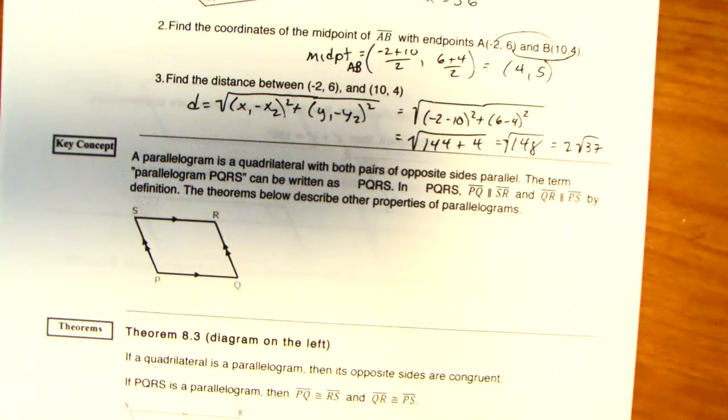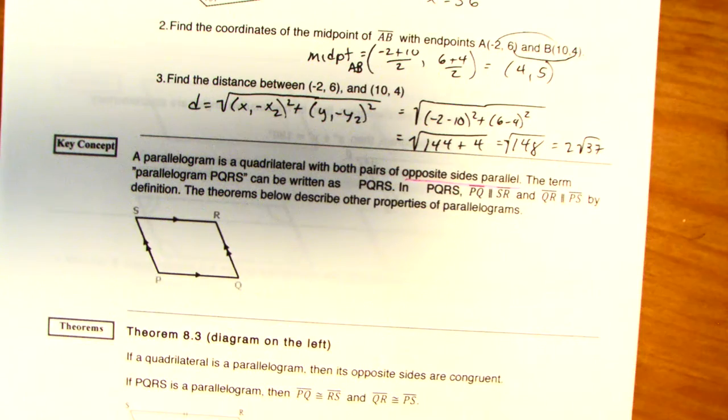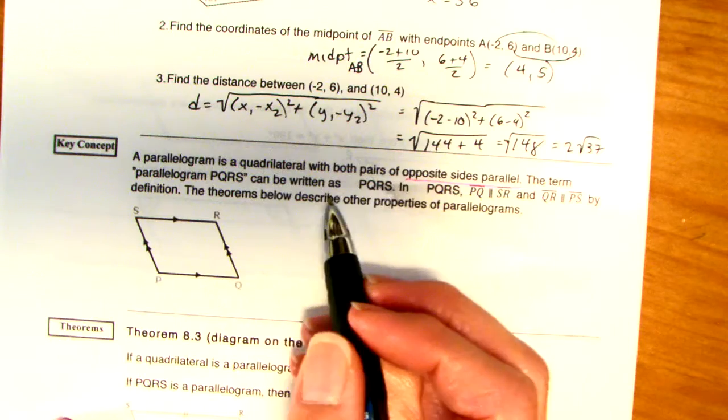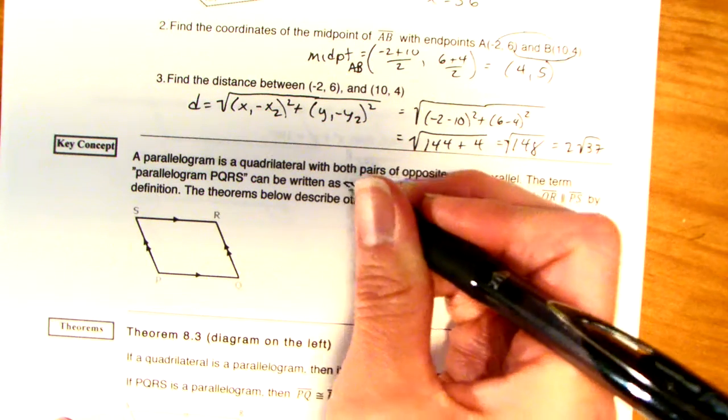Here we go. A parallelogram is a quadrilateral with both pairs of opposite sides parallel. I know I have to have a highlighter somewhere. I will just use the pink pen. Opposite sides are parallel. The term parallelogram PQRS can be written as, draw a little parallelogram in there.